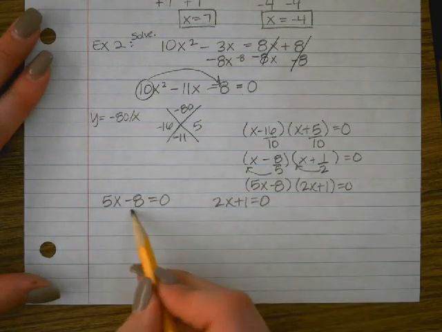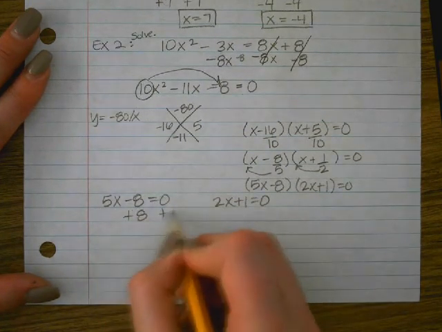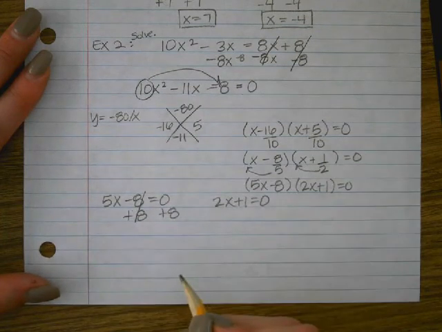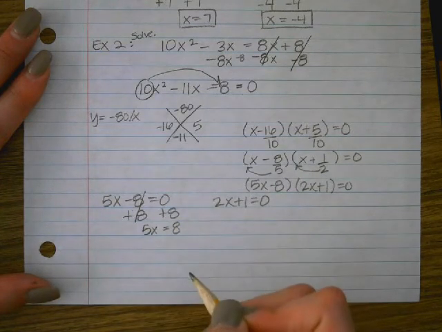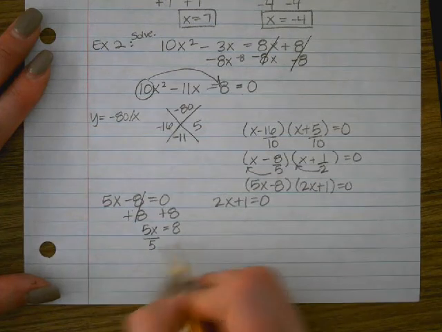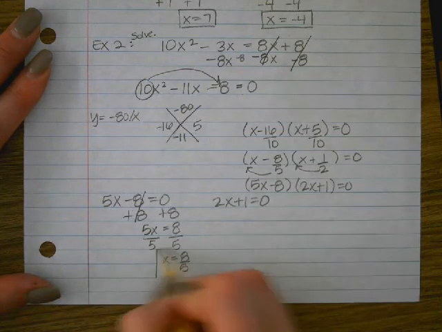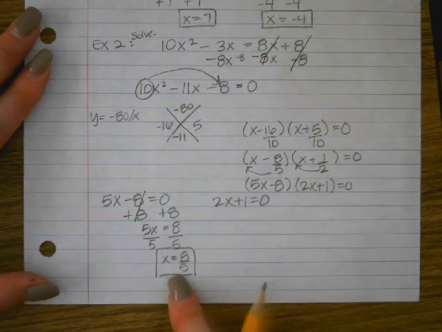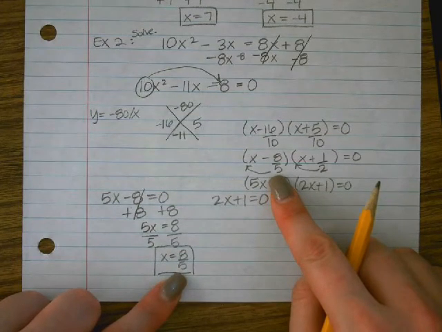So what do I do in this equation to start solving for x? Add 8. So that gives me 5x equals 8. And then, what do we do next? Divide by 5. So x is 8/5. Now, if we look over at this problem before we did the bottoms up, what do you guys see? It's the same as the previous problem, right? We just flip the sign, that's the answer.